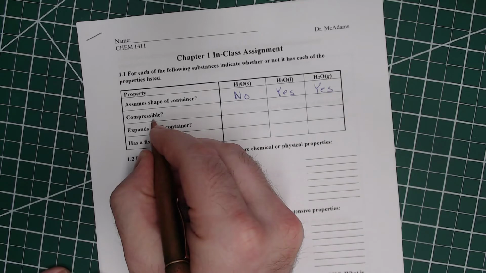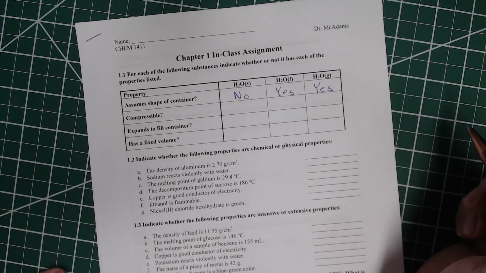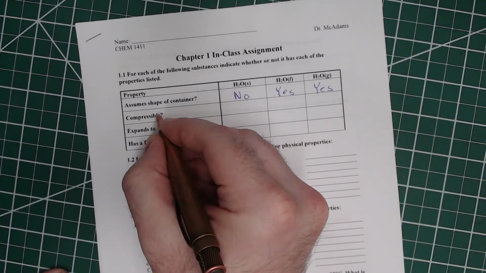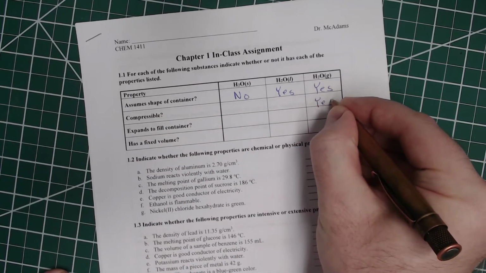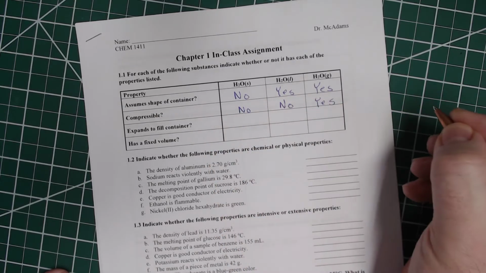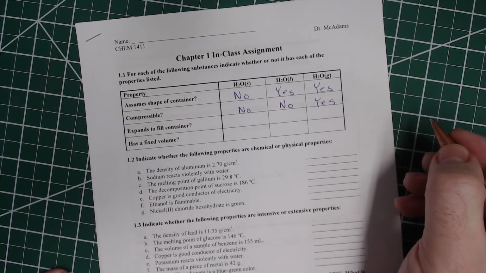Next, we've got, is it compressible? That means, can we take 1 liter of it and compress it down to a smaller volume? And the only one that's going to be compressible is going to be gases. So H2O gas, yes, will be compressible, but these other two will not be compressible. Next, will it expand to fill its container?